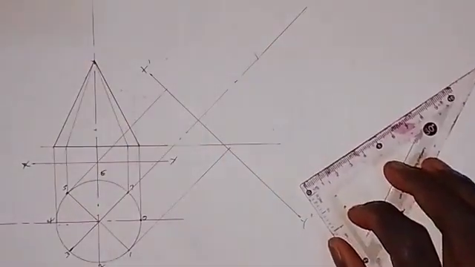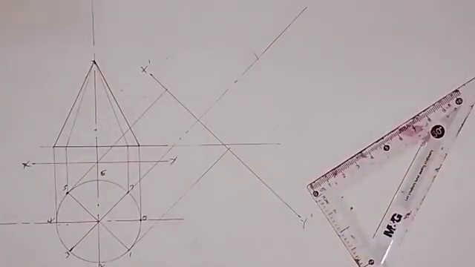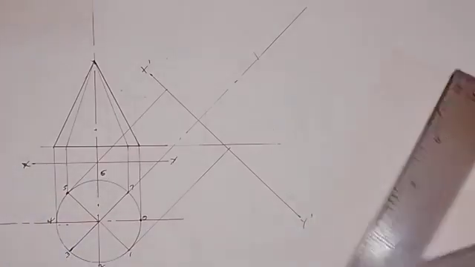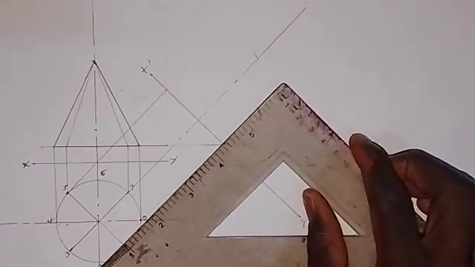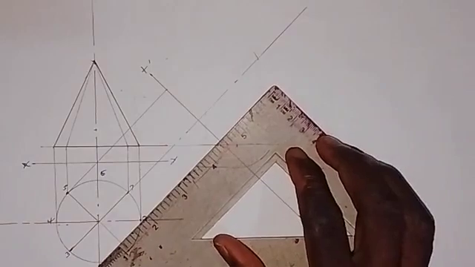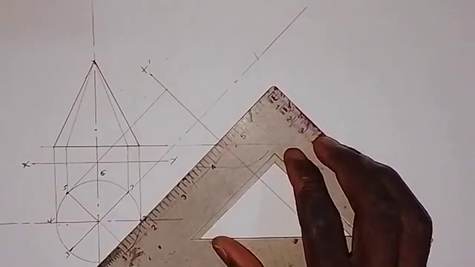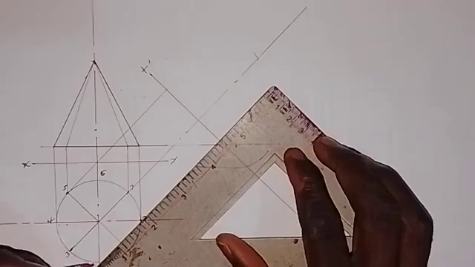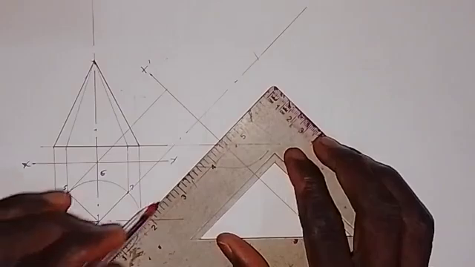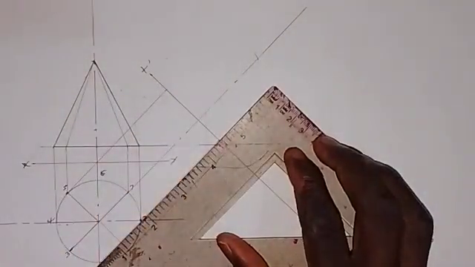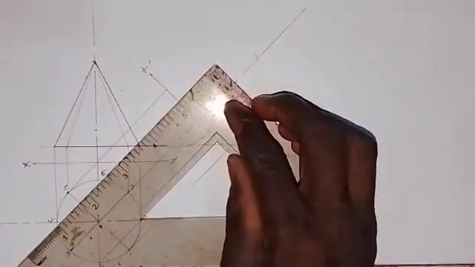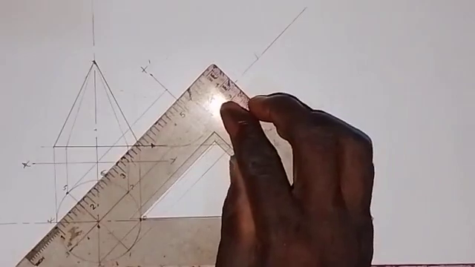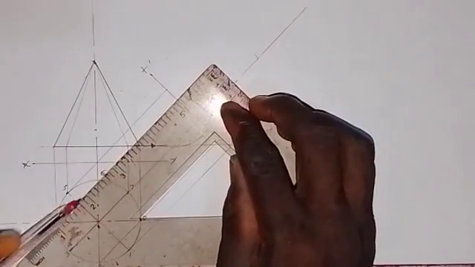So let me draw the line at this point. Look at it: both are 2 and 0, so they're in line together. I'll just draw like this. Also 4 and 6 are just in line.